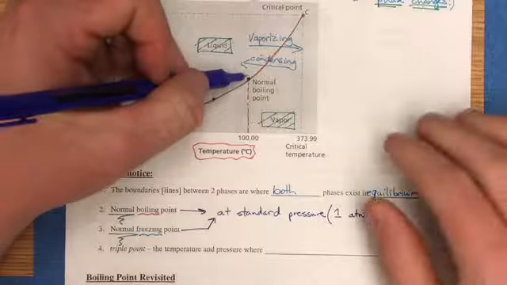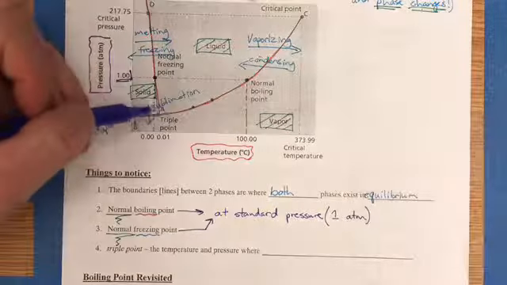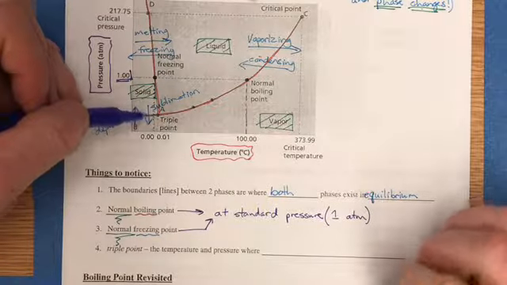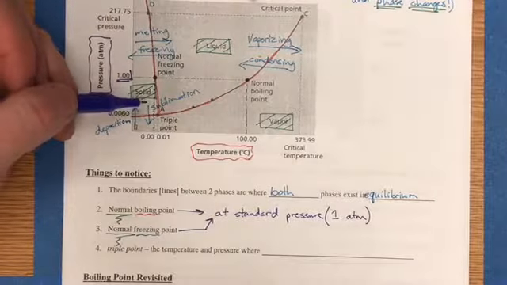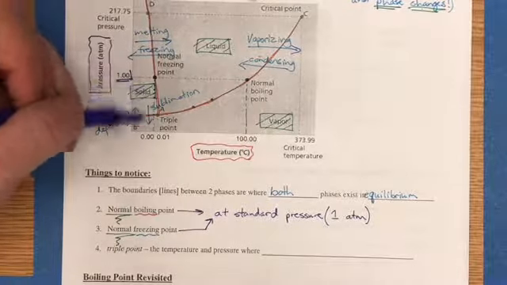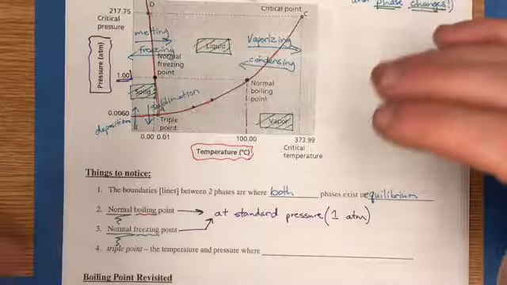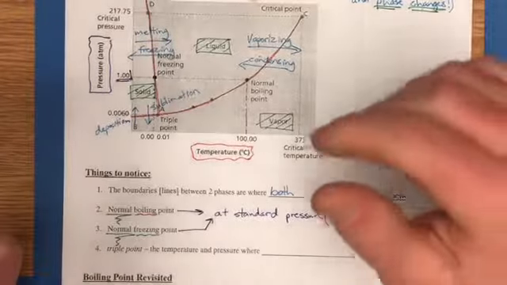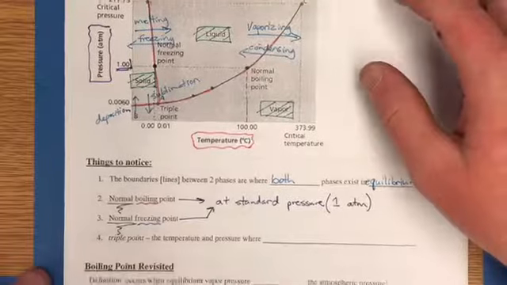If you were to decrease the pressure of the system, that boiling point starts to move down, until the point where you get such low temperature that boiling doesn't even happen, or liquid doesn't even happen. It just goes straight from solid to vapor. You're still moving towards vapor, but it's not actually called boiling at that point.